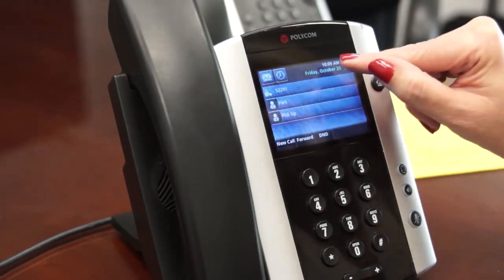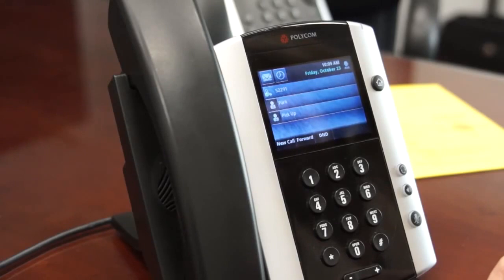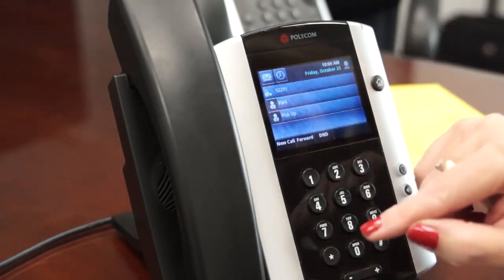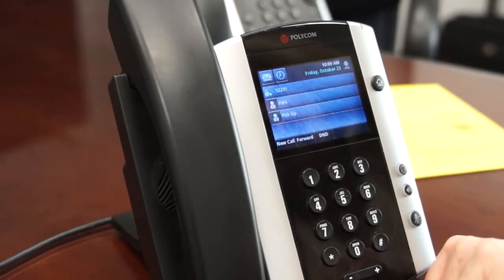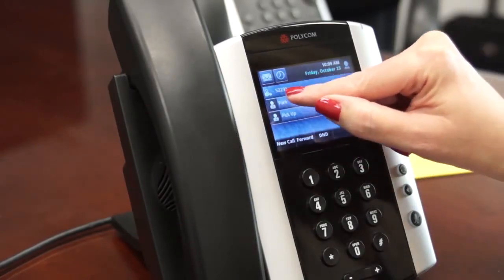Okay. Also at the top of the screen, you're going to have a time and date stamp. This will automatically update when the time changes in the spring and the fall. It pulls its configuration through the system, so there's no need for you to go in and adjust your time and the date. The first option here that we see is actually your line. So your extension will reveal here.